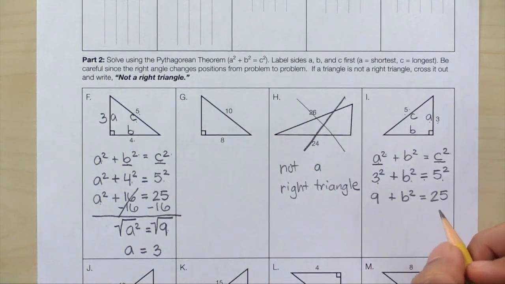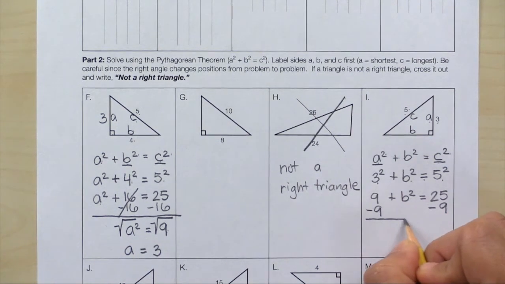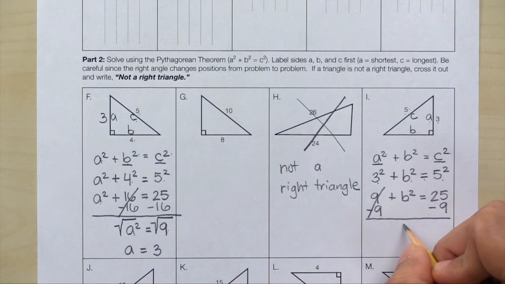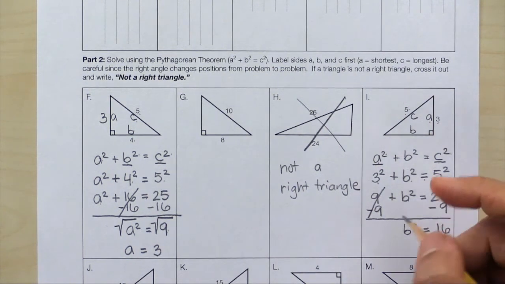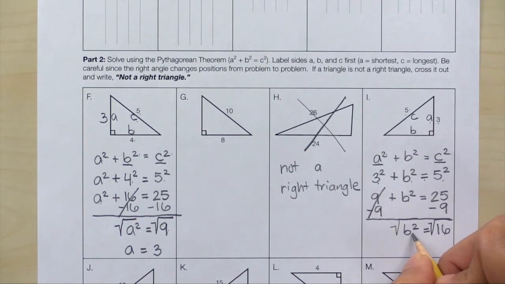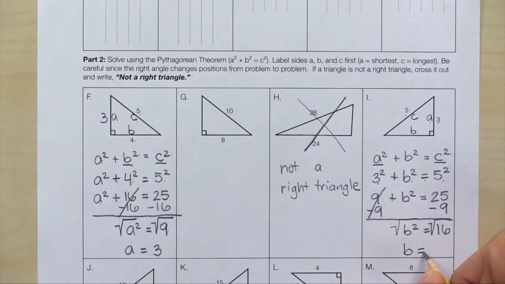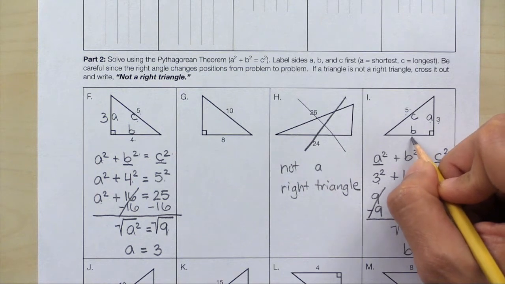Let's solve this two-step equation by subtracting 9 from both sides. Here we have b squared equals 16. Take the square root of both sides. The square root of b squared is b. Here's the equal sign. The square root of 16 is 4. So our final answer is b equals 4. This missing length is 4 units long.